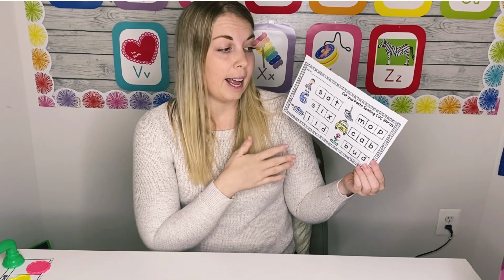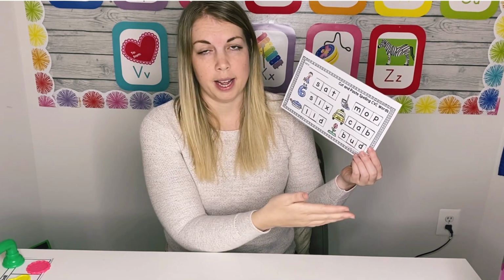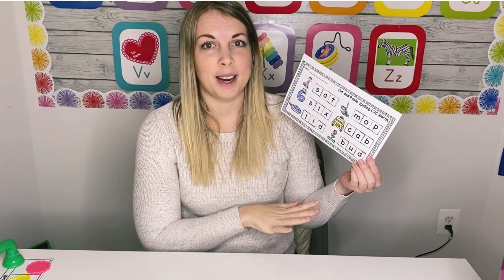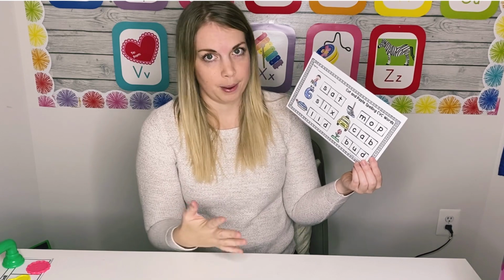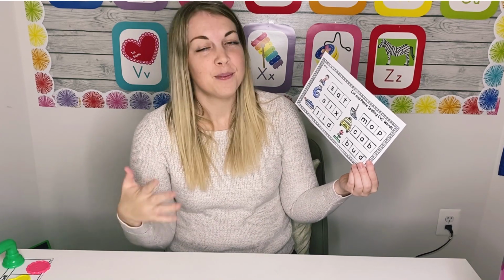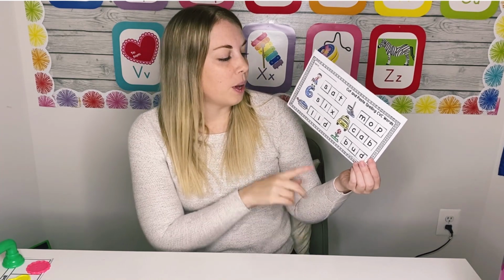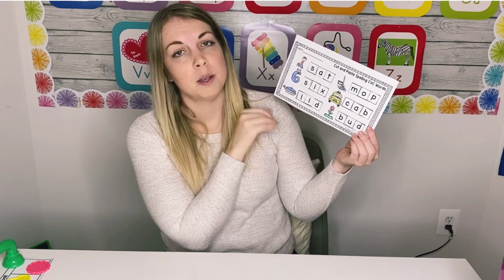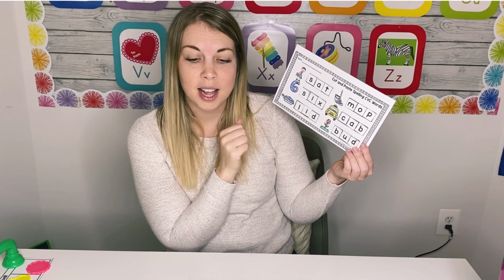So I love cut and paste worksheets because it helps build their fine motor skills, and because they're using scissors. And I really am adamant about having your students use scissors every single day because it is a great skill for them to have. And the more they use it, the better they get. So the words or the letters are all at the bottom here. They're going to cut out each letter.